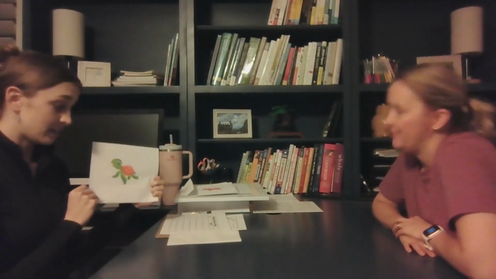Perfect. So what is our vowel sound in the word turtle? Good. So in this word, the bossy R is changing the vowel sound of a U instead. So when we see this, we know the R is controlling the sound of the U.